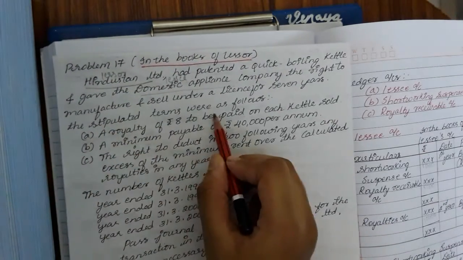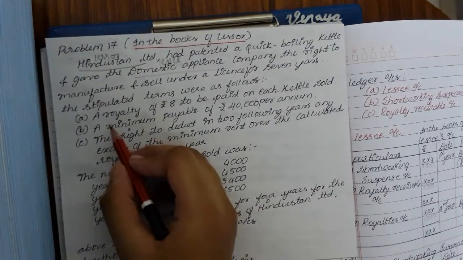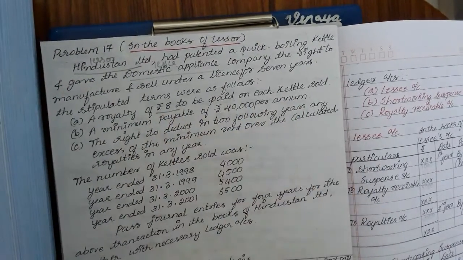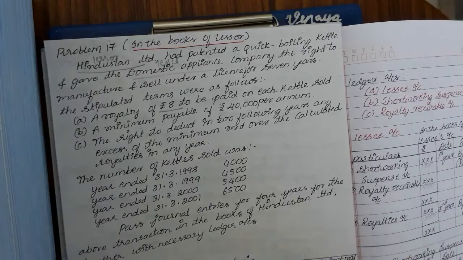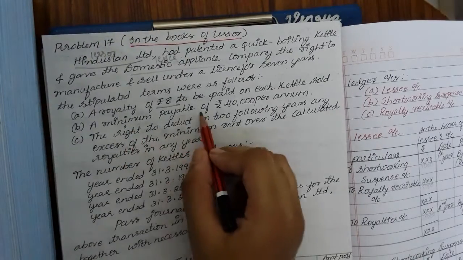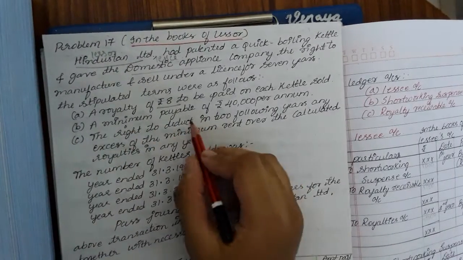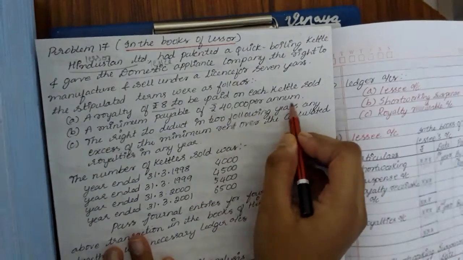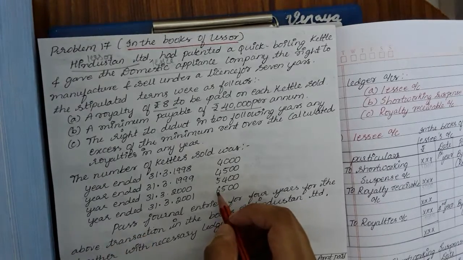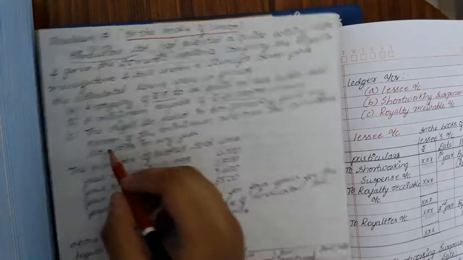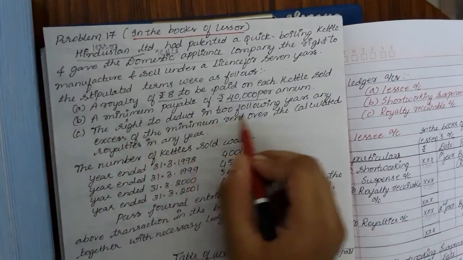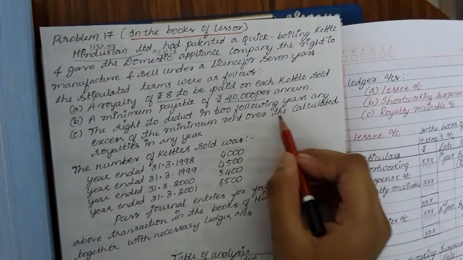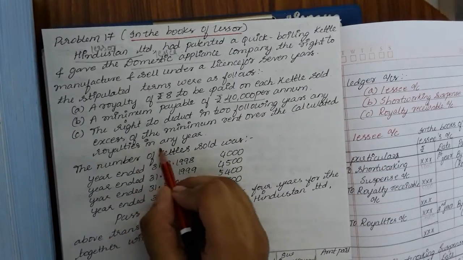Now, what is the next thing? The stipulated terms were as follows. A royalty of ₹8 to be paid on each kettle. What is the royalty for each kettle that is produced? ₹8. The minimum rent payable is ₹40,000 per month. What is the minimum rent payable? ₹40,000 per month. The right to deduct in the following 2 years any excess of the minimum rent over the calculated royalty in any year.